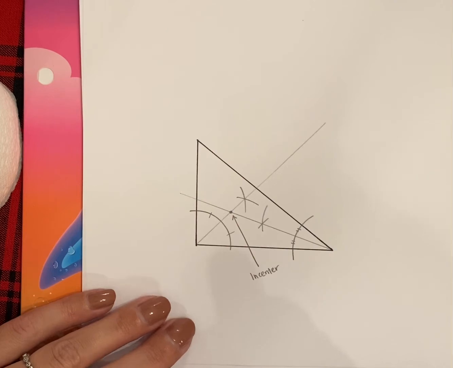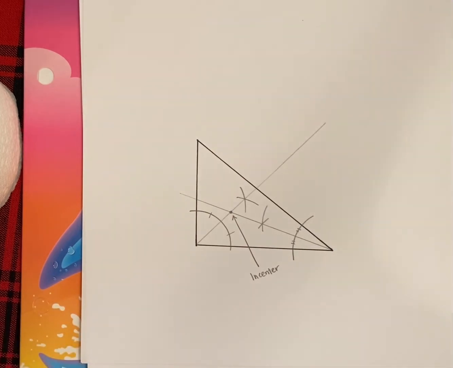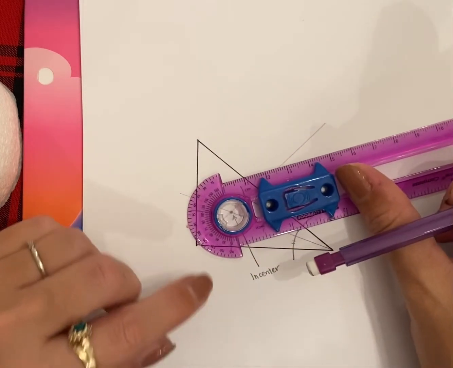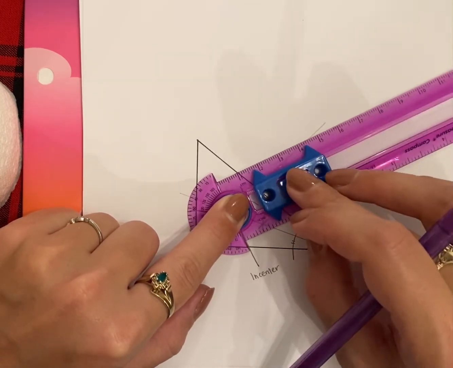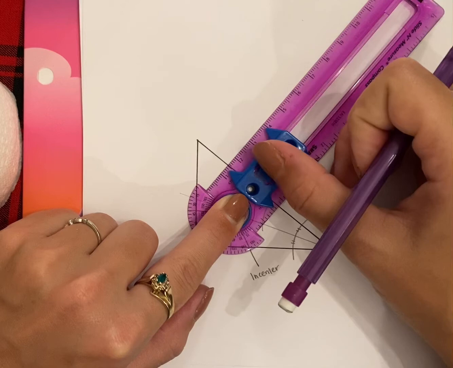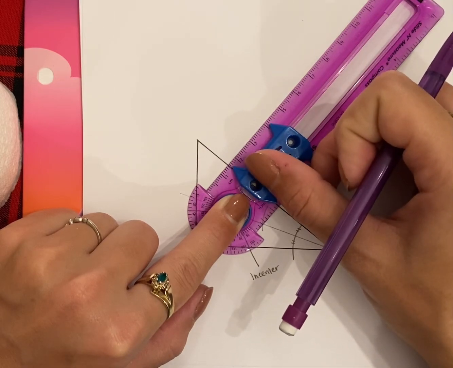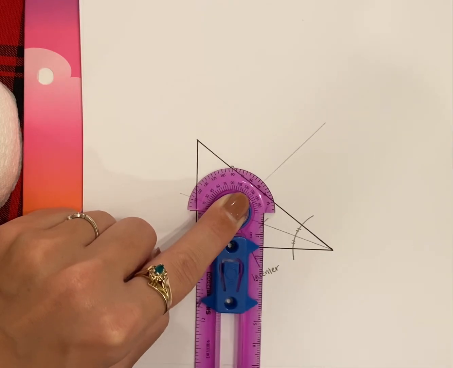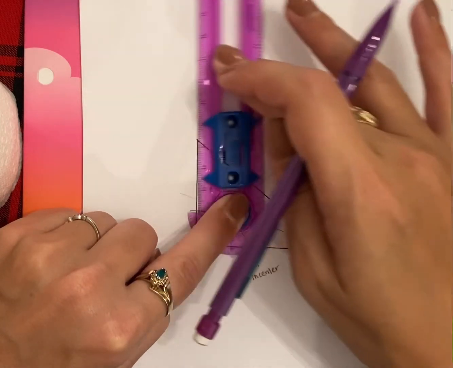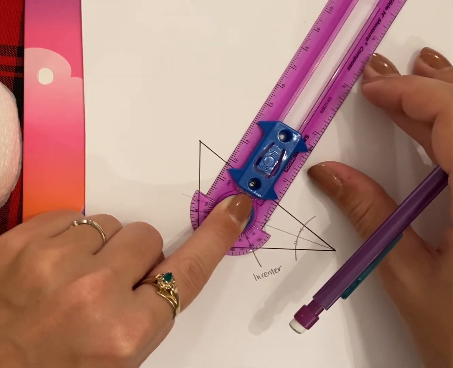Then I'm going to put my needle on top of the incenter and open it up to one of the edges. You can always eyeball it by moving it around, making sure it looks like it's going to work out before you start drawing.